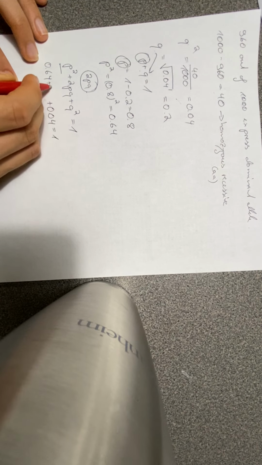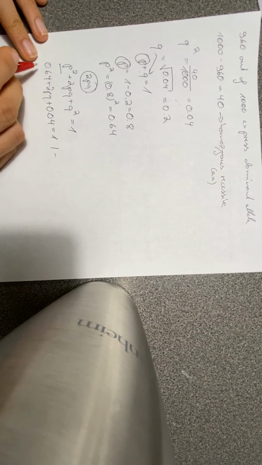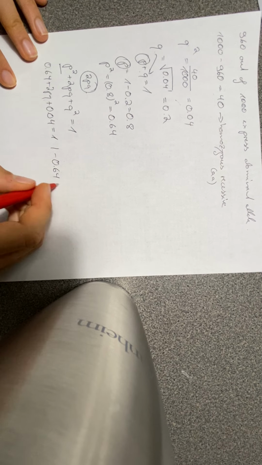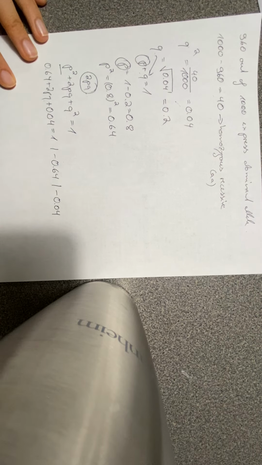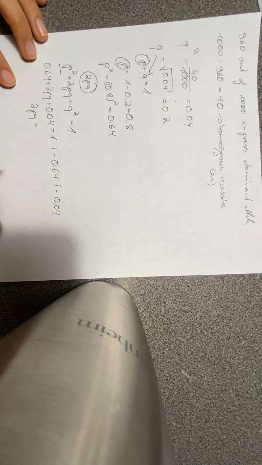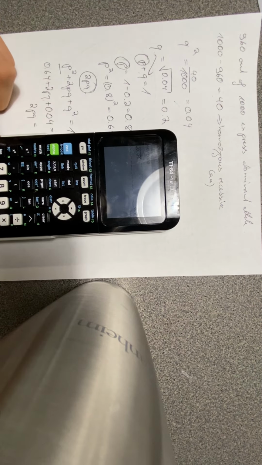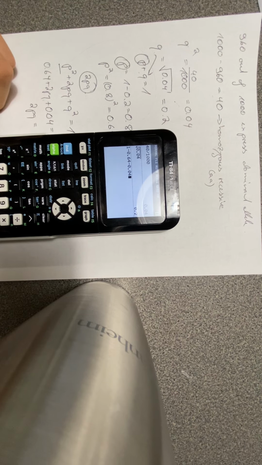We are looking for 2pq, so we can just subtract 0.64 and 0.04 from 1, and that would be our 2pq. To get it really correctly, we have 1 minus 0.64 and then minus 0.04, and that would be 0.32.